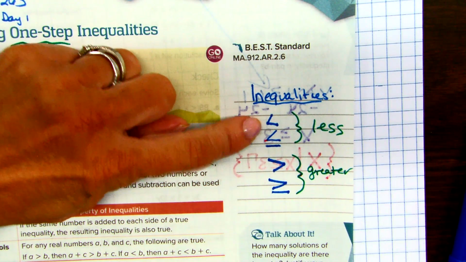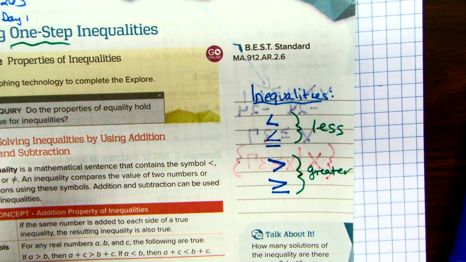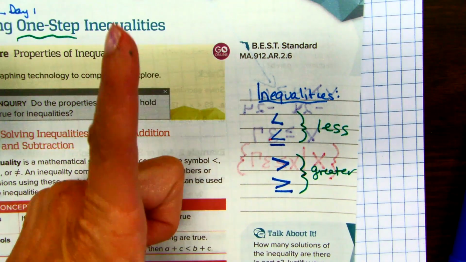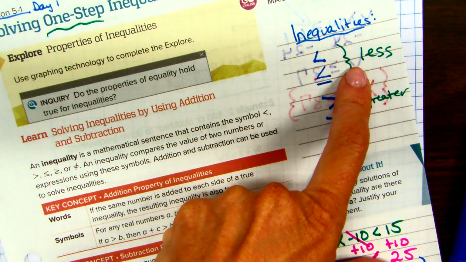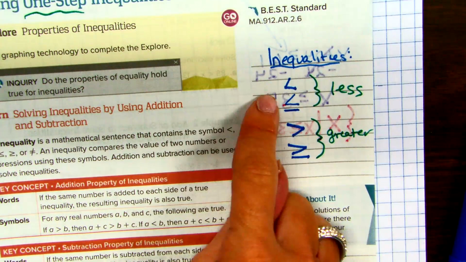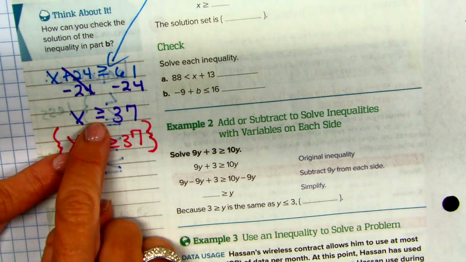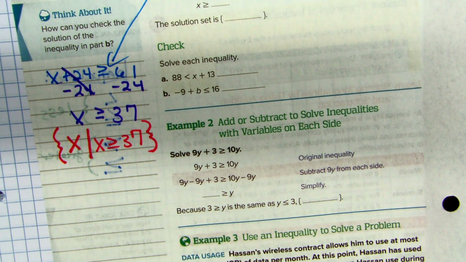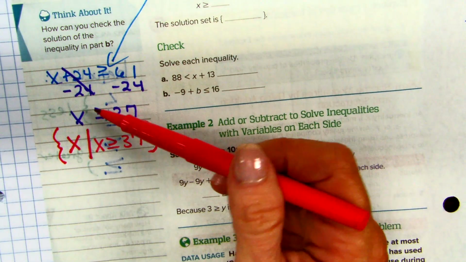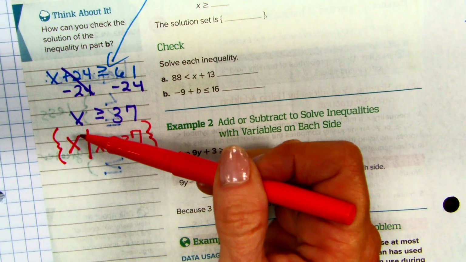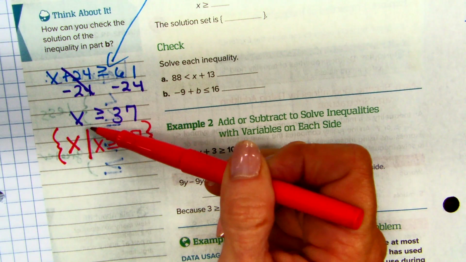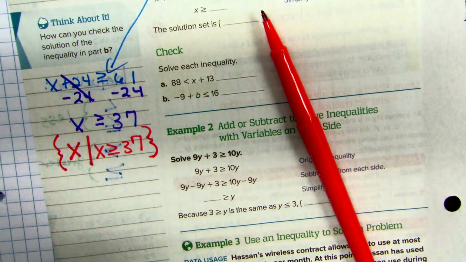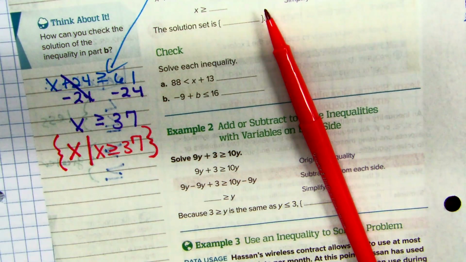So don't forget, if you make that symbol with your fingers and open them, it makes an L, and less starts with L. So these are the less thans, and these are the greater thans. When I saw this and it didn't make an L, I knew it's greater than. When I taught the younger grades, we would say the alligator eats the bigger number. So x is greater than; he's hungry, so he wants to eat the bigger number. Whatever works in your head, you just have to know it.